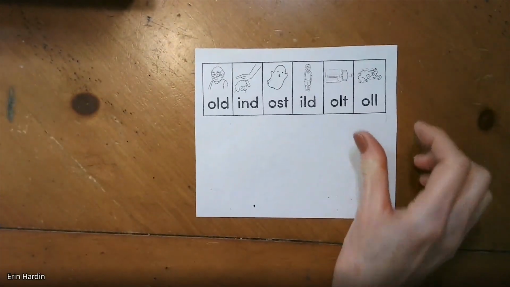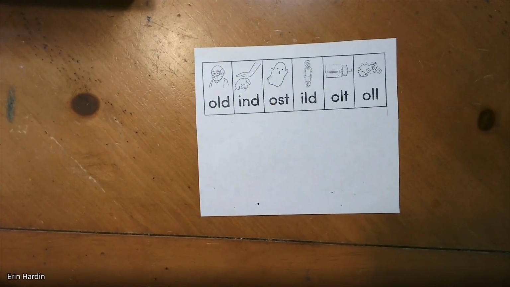You can have the chart in front of them. Let's do the word cold, cold. And the student would repeat it, cold. Old. We can put that chunk on our elbow. Old. Let's try the word find. Find. Let's try child. Child.